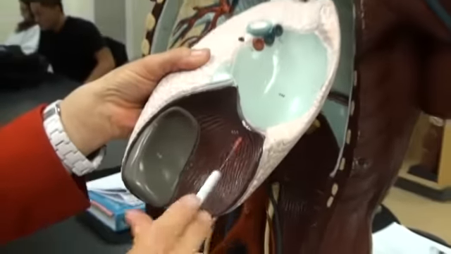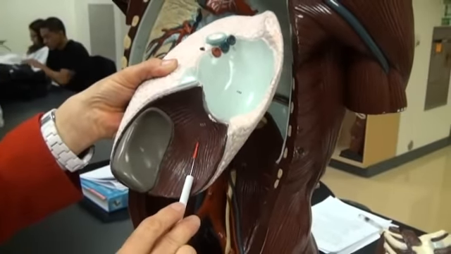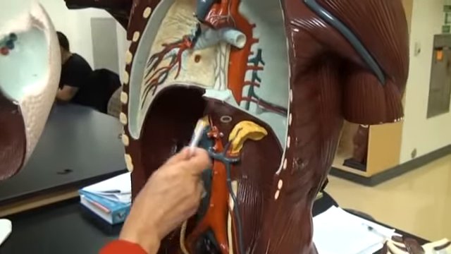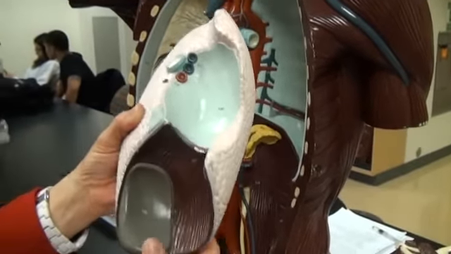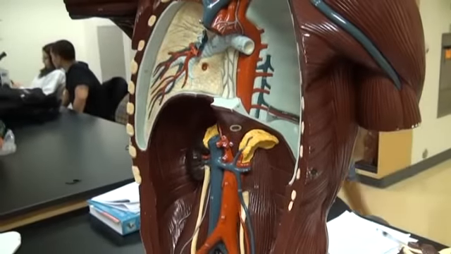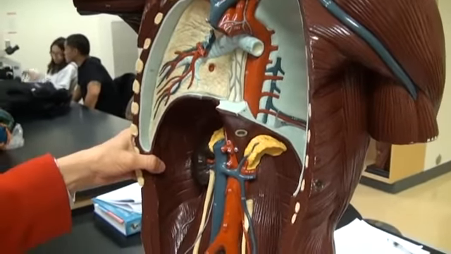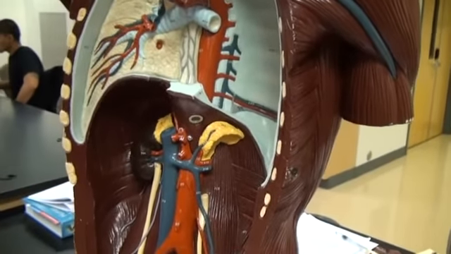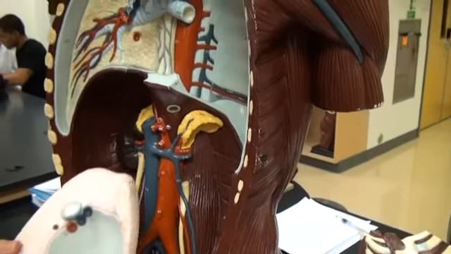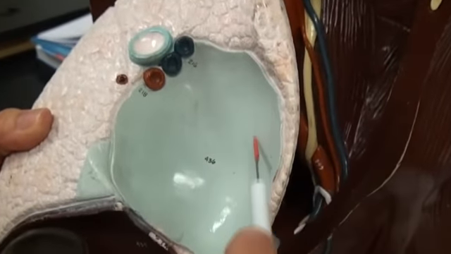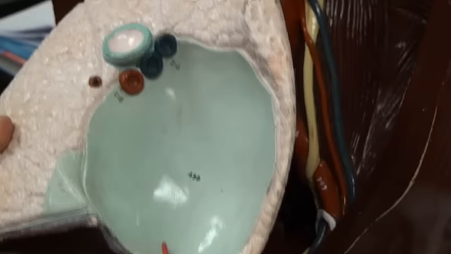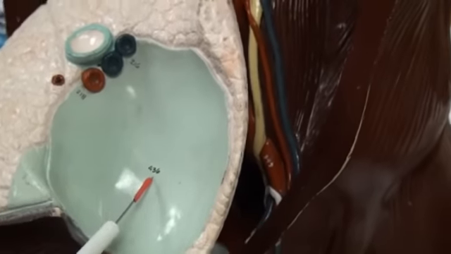Okay. On the left lung, 434, the diaphragm. Okay. From the diaphragm, we move to the visceral pleura. 436 is the visceral pleura on the left lung. 436.